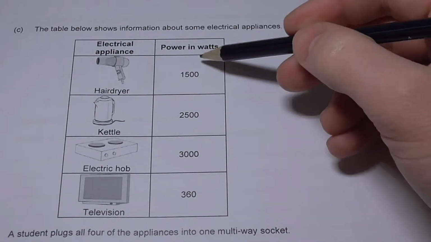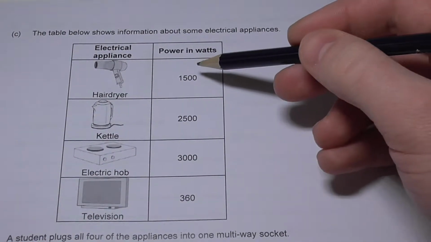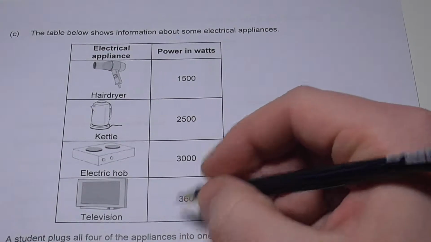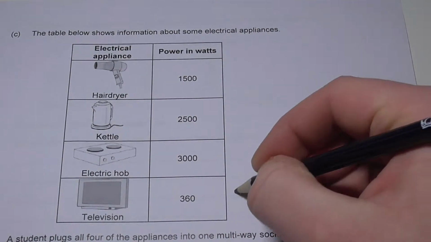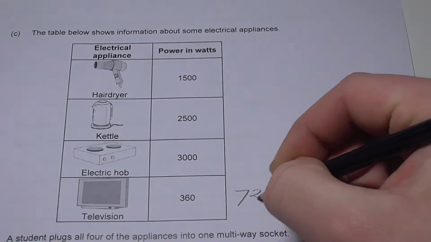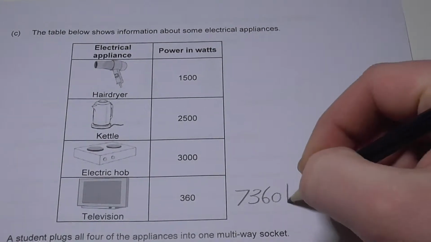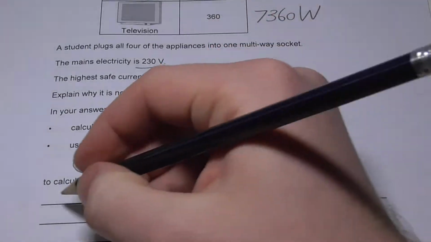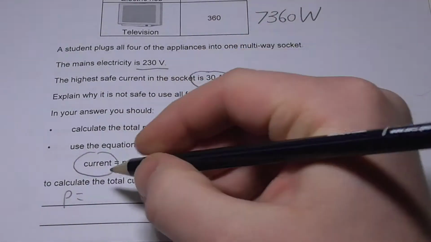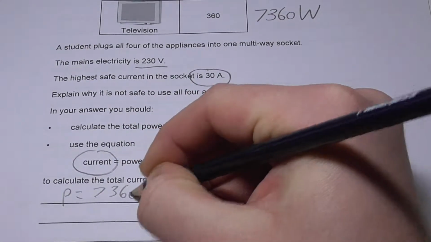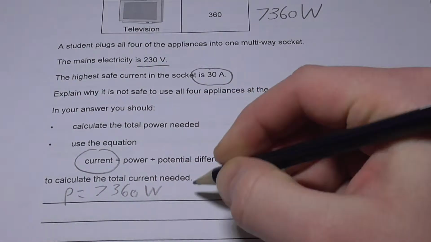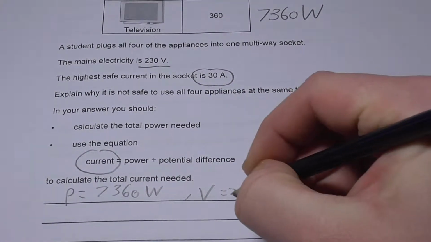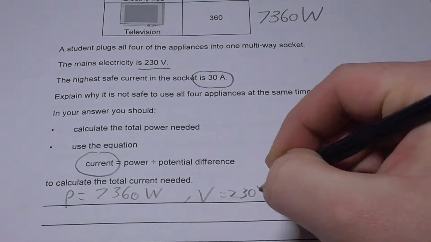So on our table before, we have our power. And if we add all of them together, we get 7,360 watts. So we can now write this. Here our power equals 7,360 watts. Our voltage is 230 volts.